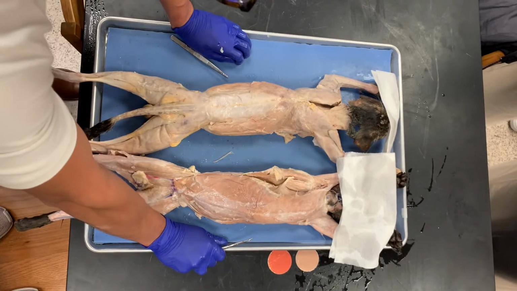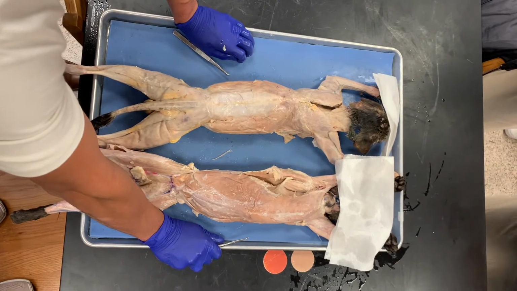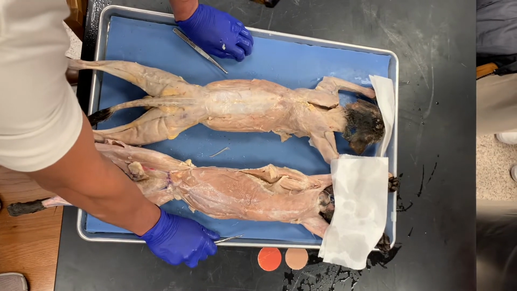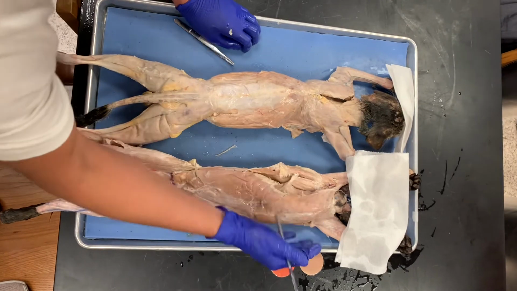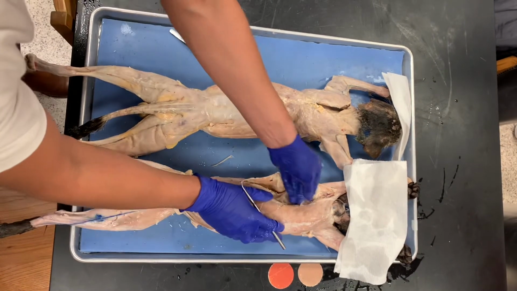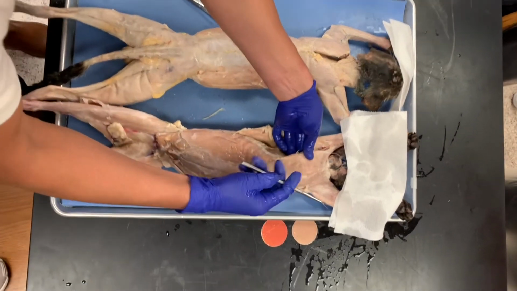Alright, so in this video we're going to go over the different muscles that are found here on the cat, and so we'll start here at the upper extremity and then work our way down. So what you're looking at, obviously this is an anterior view of the cat, and this large muscle that's here, this is the pec major.